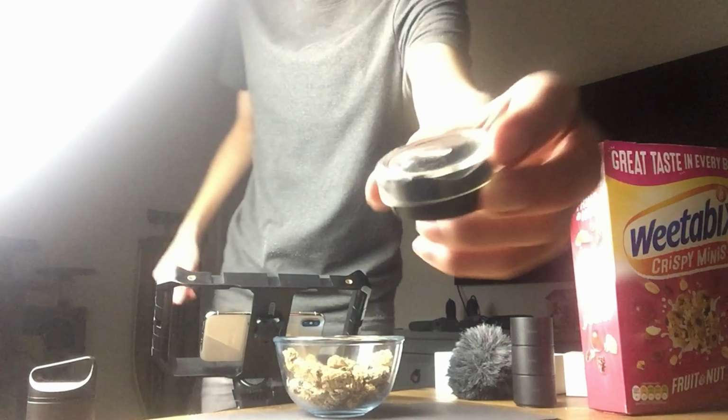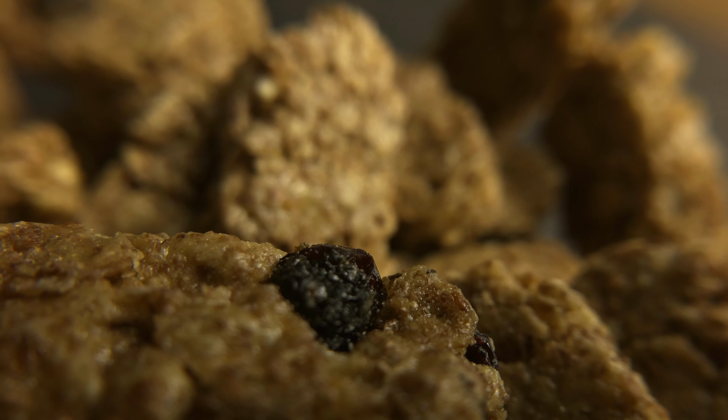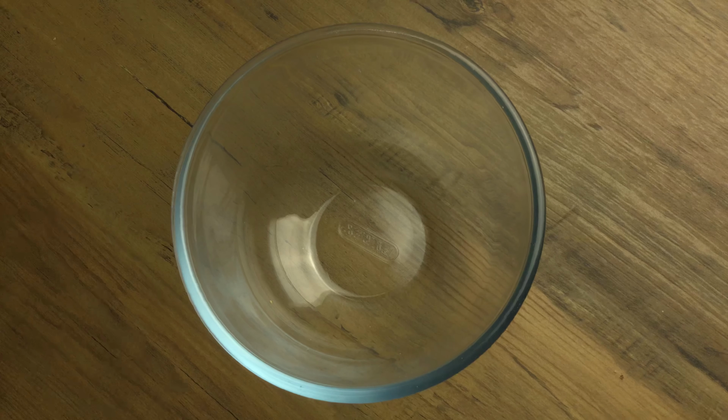I also used the macro lens to get some close-up shots of the cereal and a few more similar shots but with different angles. For some reason I was looking at the screen on the camera while pouring the cereal, and then obviously the cereal went straight past the bowl.